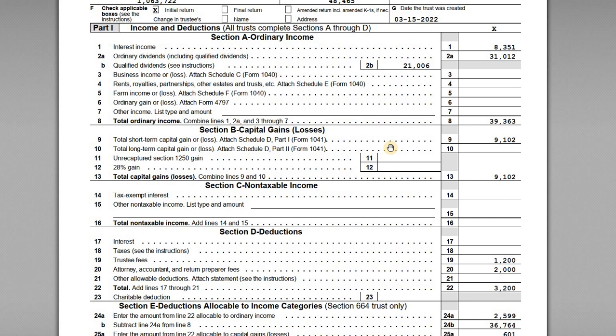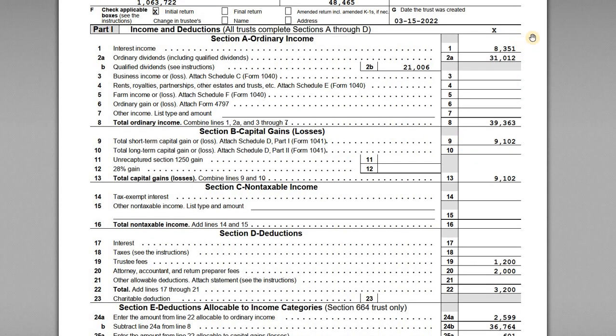But what I often see is a lot of trusts will have multiple brokerage accounts because they have different investors, and so you're going to have to consolidate a lot of this information. But in this example, we're keeping it very simple. We've just got a little bit of investment activity, one account, nothing else going on, so it makes our lives a little easier. So at the top here for box 1, we've got our interest income of $83.51.